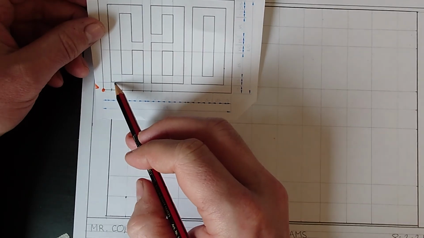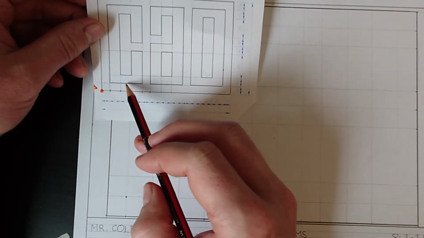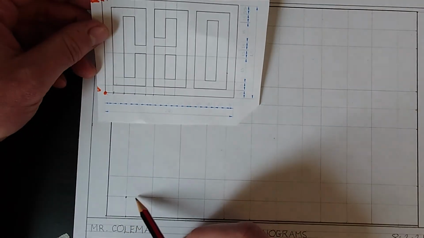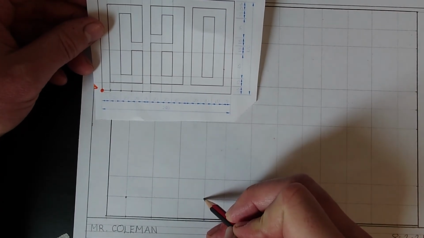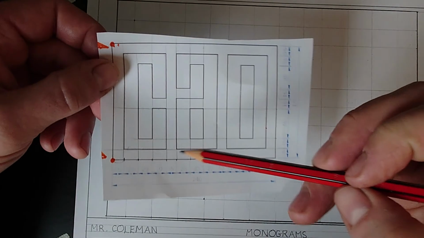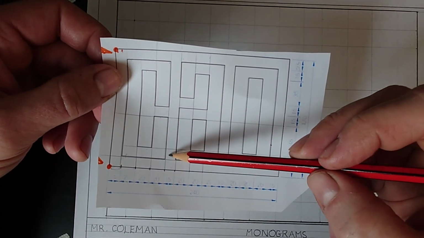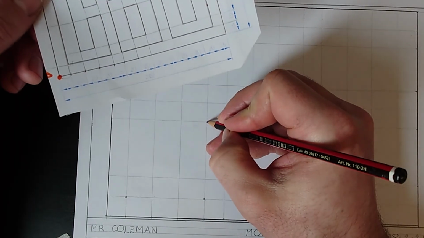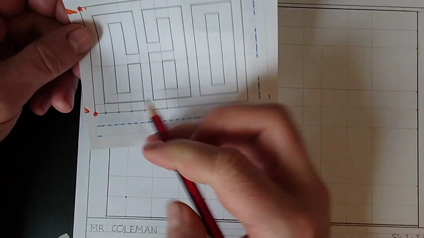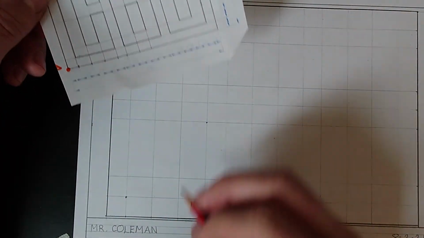Okay, if you look at the bottom horizontal line of the letter C, it's 1, 2, 3 spaces in length. So 1, 2, 3 brings me to here. Now I need to go up from that point one small space and a big space. That brings me to here. To the left, one space.